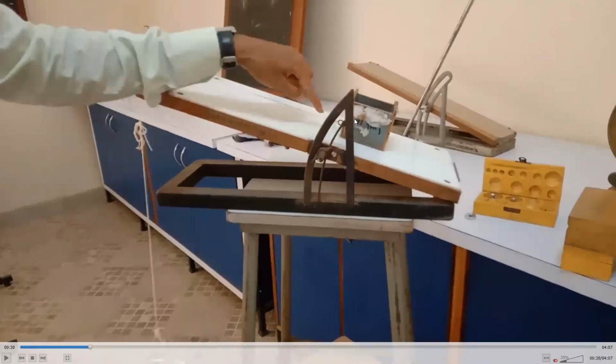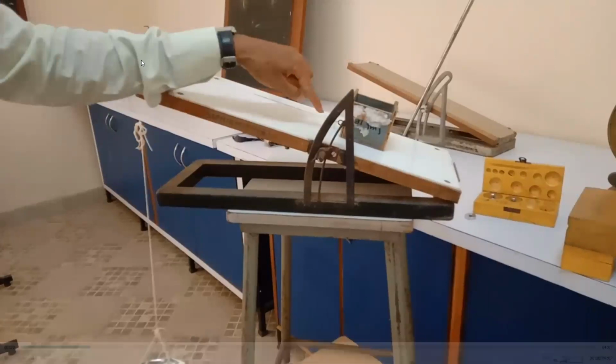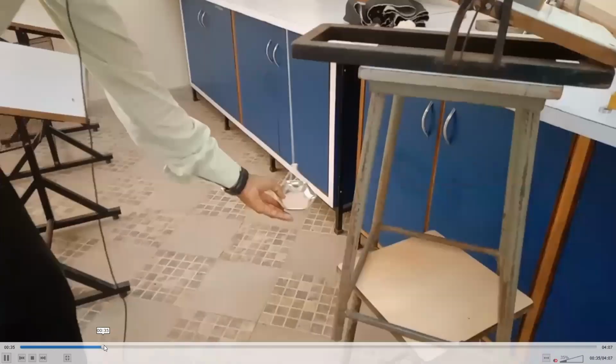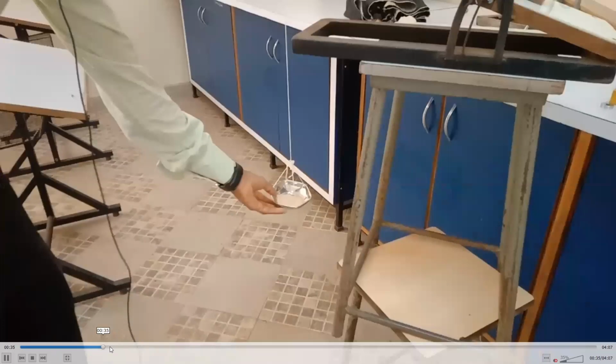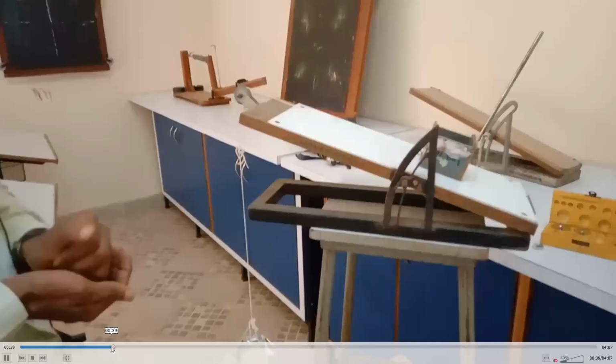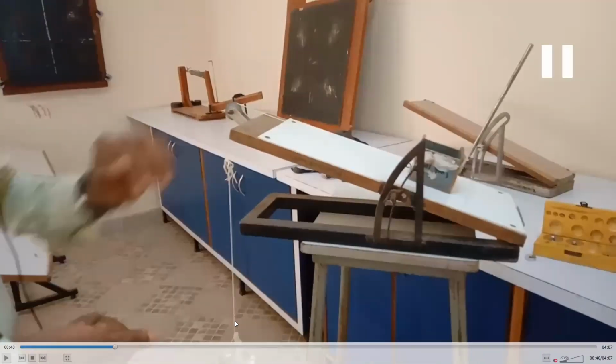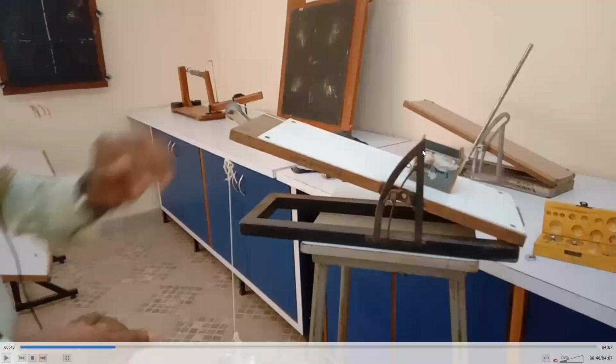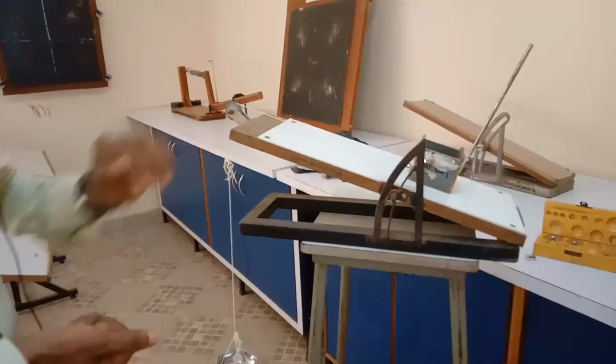Now this is the string connected. This string is passing over the pulley, and one pan is connected so that we can add the weight. Here in the pan, we will add the weight gradually so that this box will be on the verge of motion.